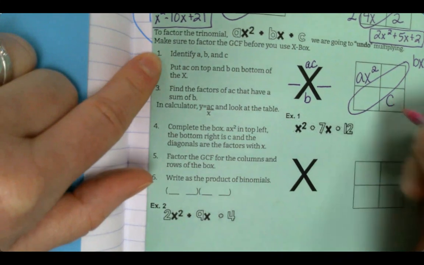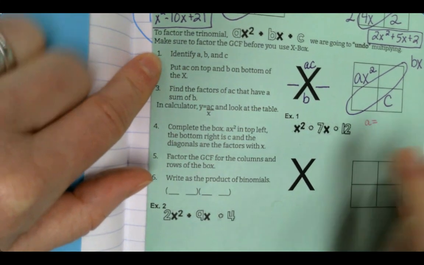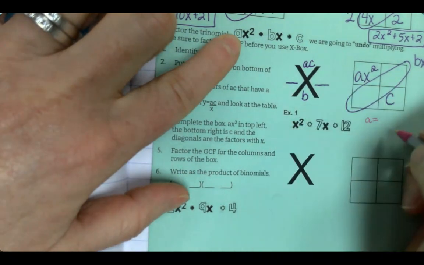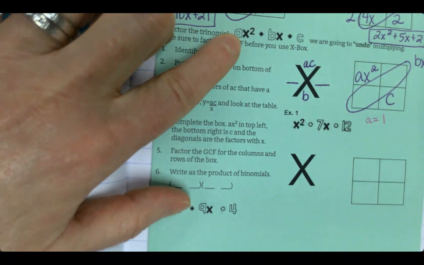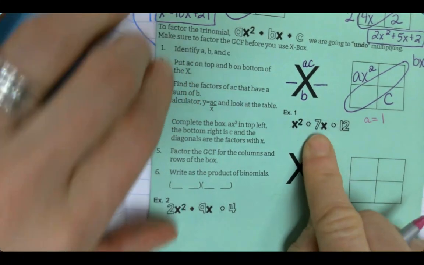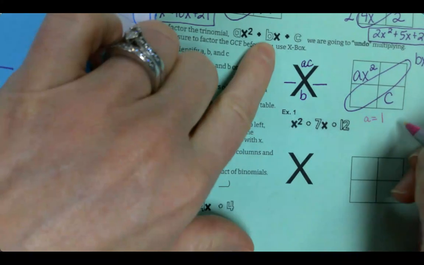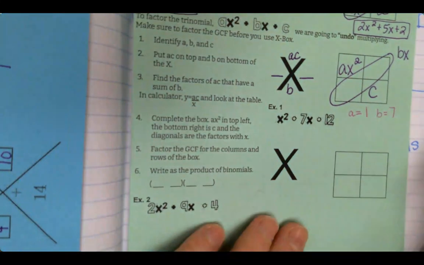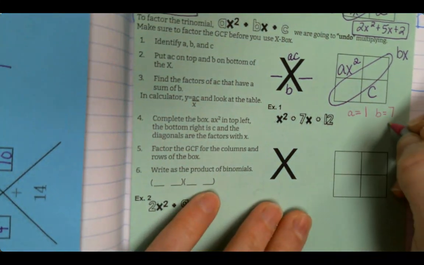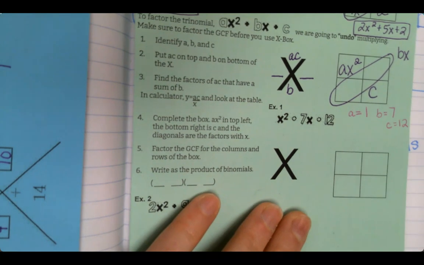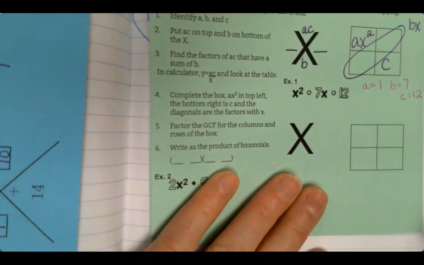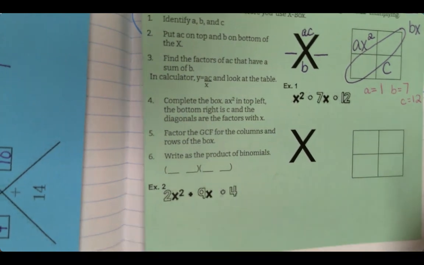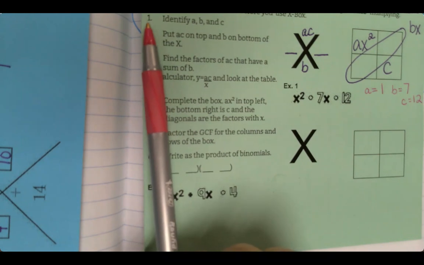So it says identify A, B, and C. So on this, A is the number in front of x squared. So right here, there's nothing there, so we're just going to put it as a 1. B is the number in front of X, so that's a 7. And C is the constant, which this one is 12. Okay, so that's step 1, done.